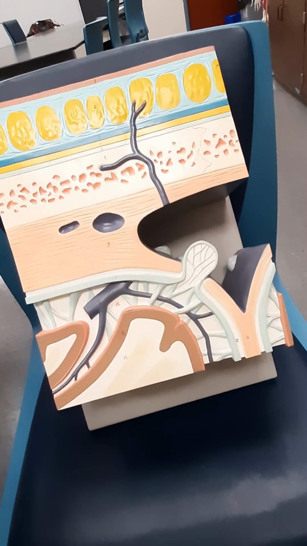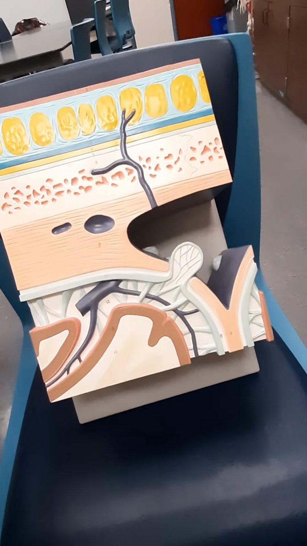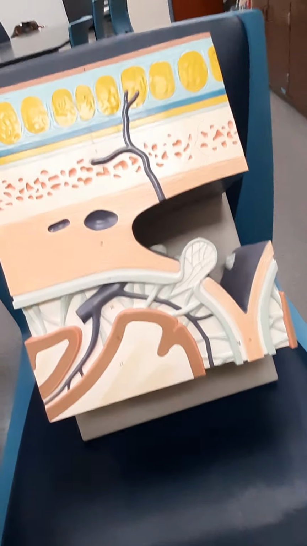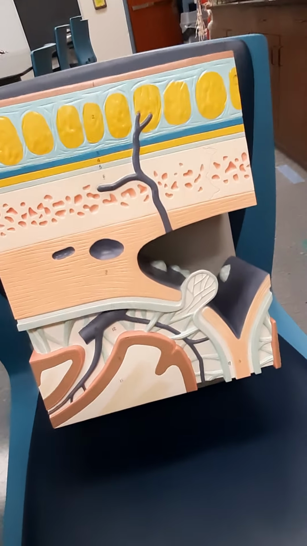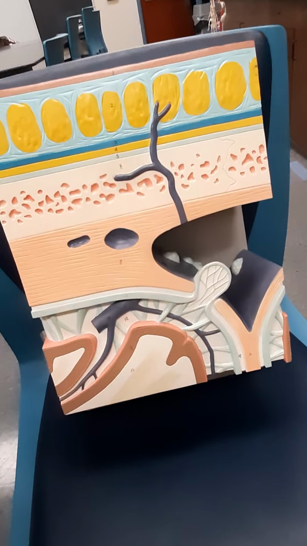Now we are going to take a look at the cranial layers model. As you can see, I propped this up on the chair so we can get a bit better view. Of course, the lighting isn't all the best. Live action camera work here at work. All right, so taking a look at the cranial layer models.